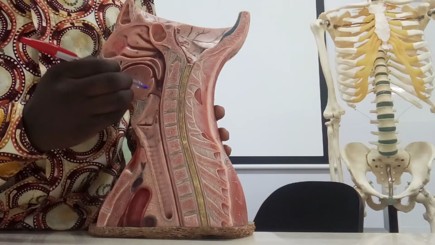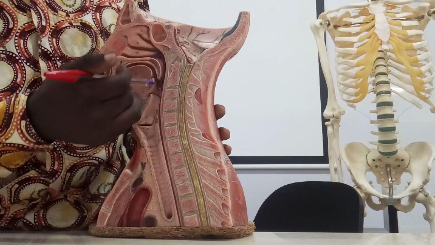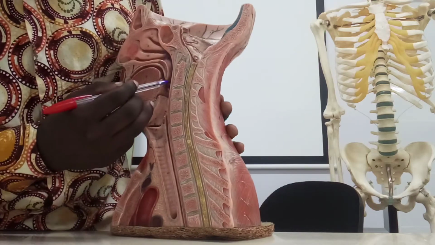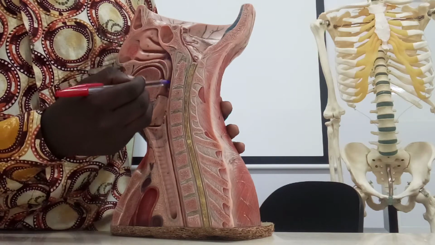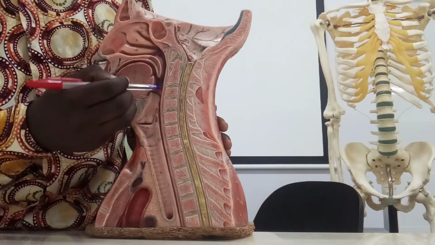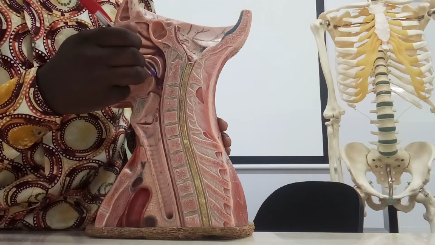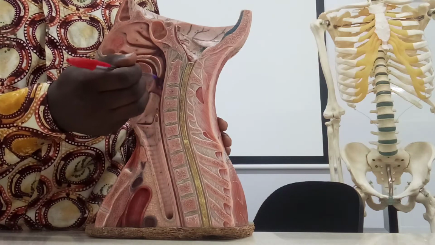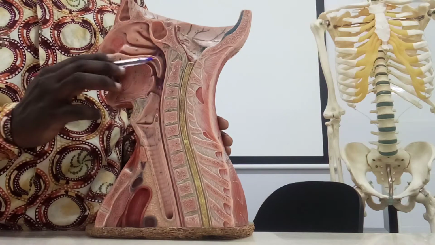But one thing that we also have to know, although I've talked about it in one of my videos under the pharynx, is that over here posteriorly we are going to find the palatopharyngeal arch, which forms the posterior pillar of fauces, and then we're going to have the anterior pillar of fauces being formed by the palatoglossal arch, and in between them we are going to find the palatine tonsil. So mainly these are the things that we have to know regarding the oral cavity.